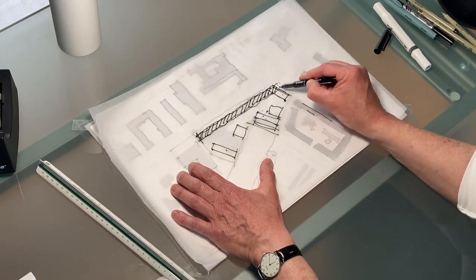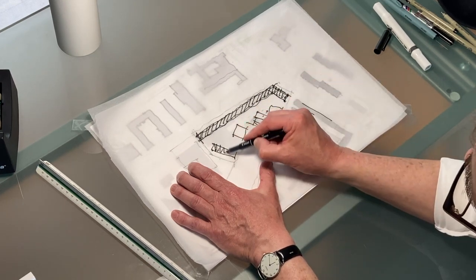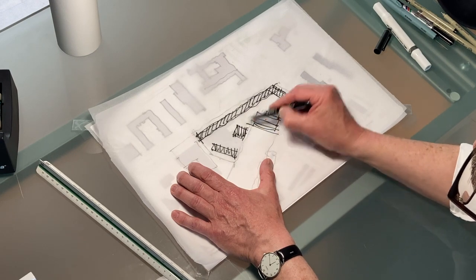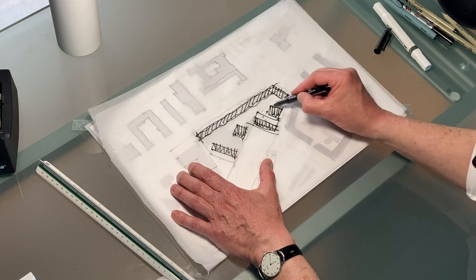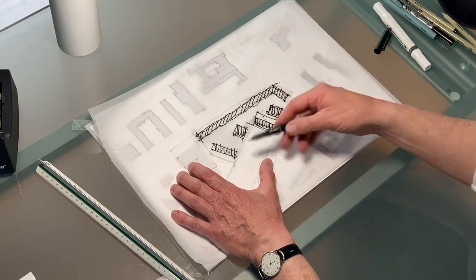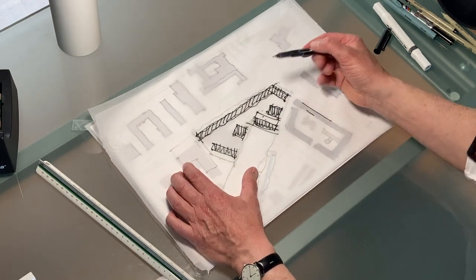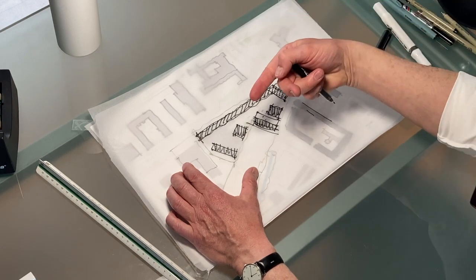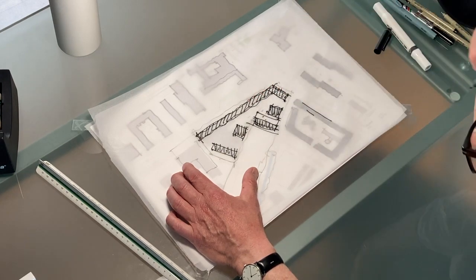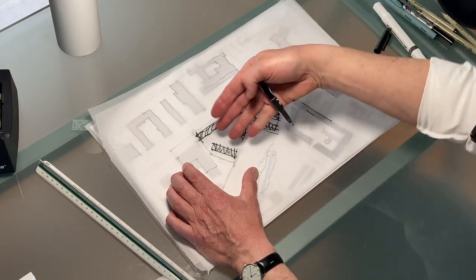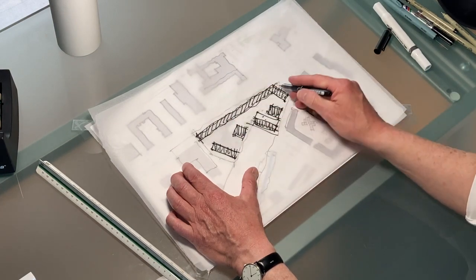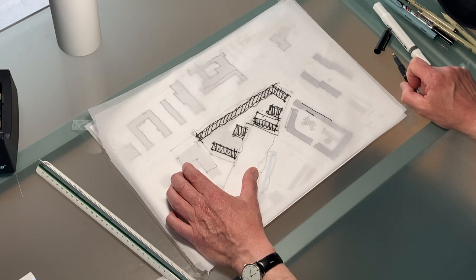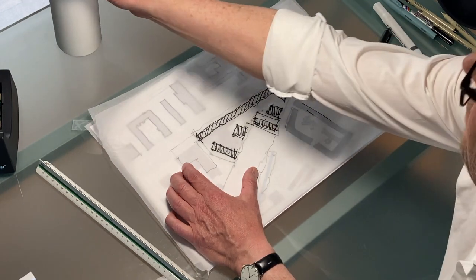I just want to quickly hatch in this and that and this, and then I change this one. So you see, I can actually start modifying, and really that's what sketching is about. It's not about only getting ideas in my head and then drawing the ideas. It's also about understanding from the lines that I draw what comes out of it.